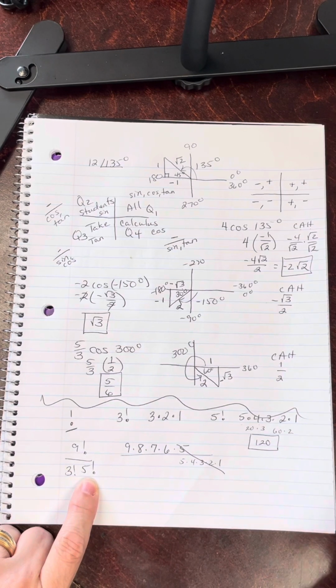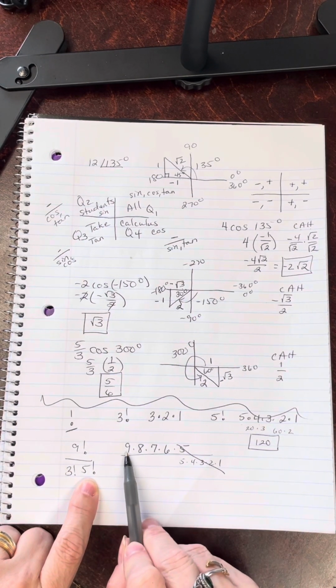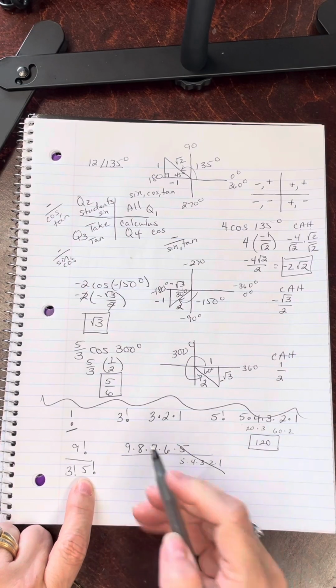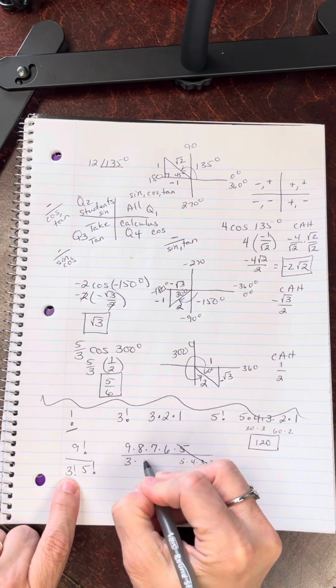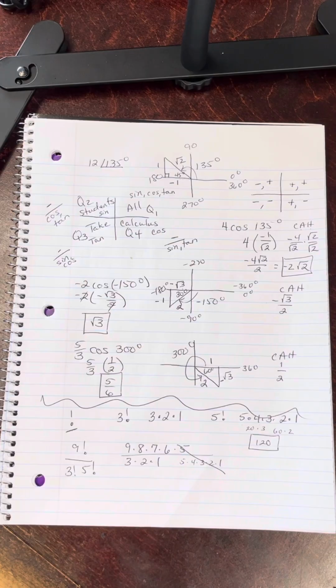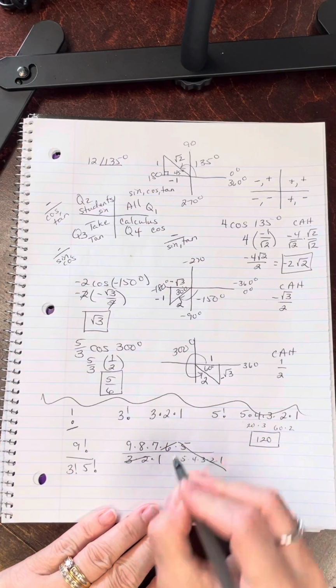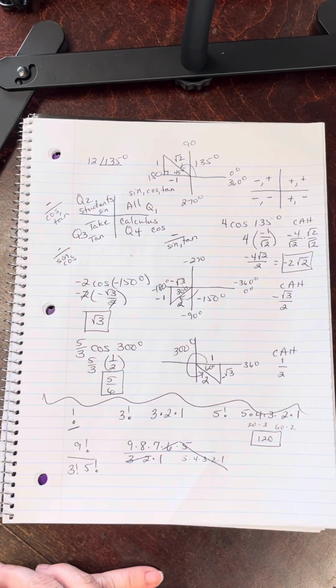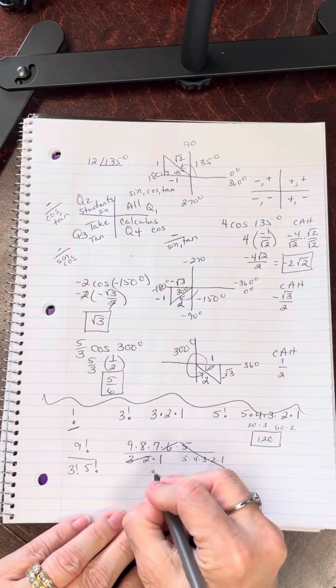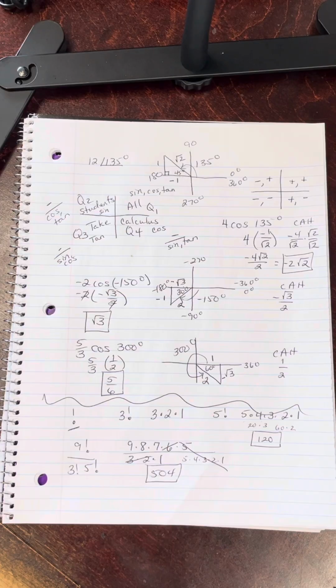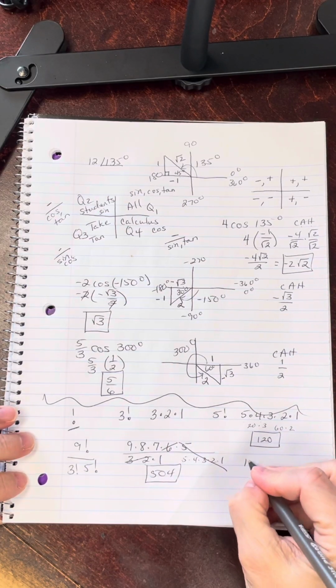So when I write it, I go 9, 8, 7, 6, and stop at whatever the largest number is here. Now I still have the 3 factorial, which is a 3, a 2, and a 1, and then I reduce whatever I can. So I see that 3 times 2 goes back to 6, and that can cancel off with this 6. So I'm only going to do 9 times 8 times 7, which is 504.